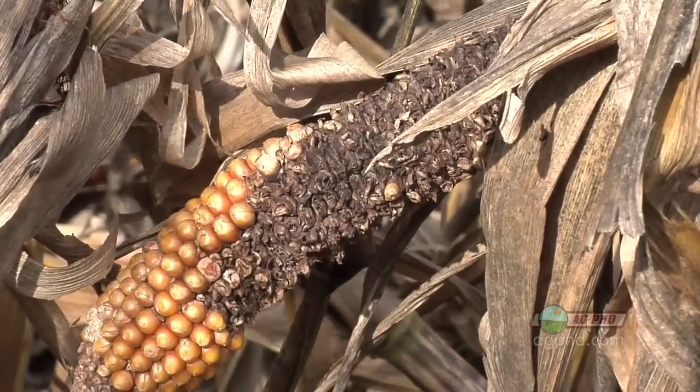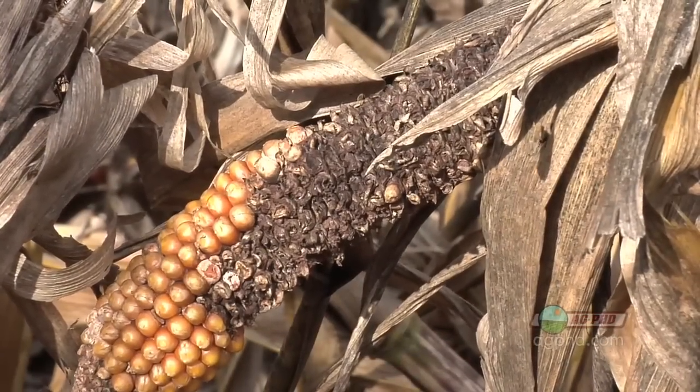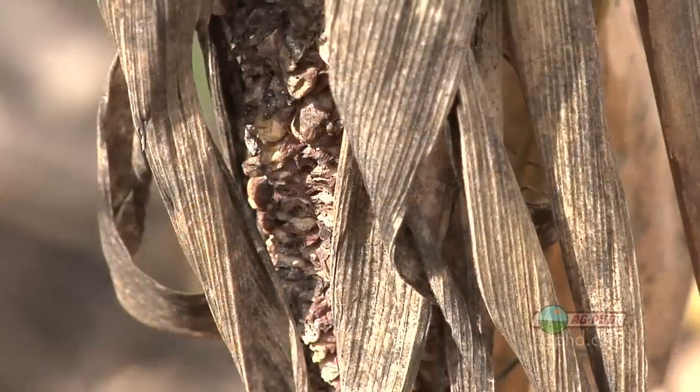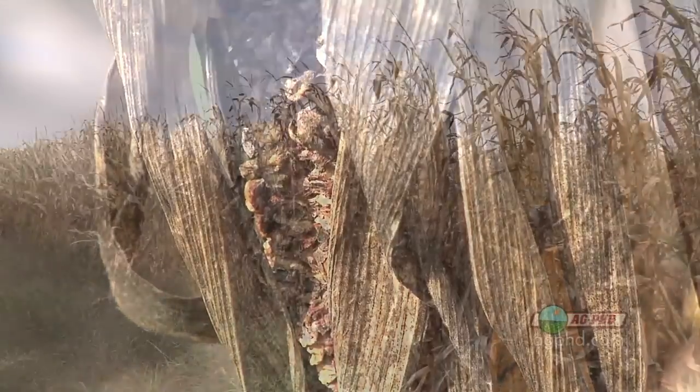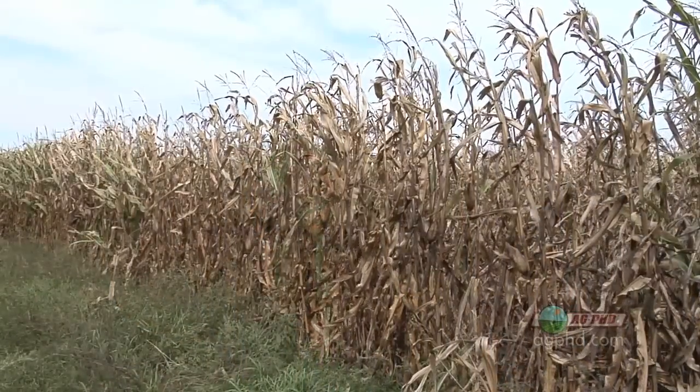What brother are you talking about? Or there could be deer. We're standing in an area right here that's usually devastated by deer. Who knows what's going to cause it? It could be hail, a number of things. What you want to do is evaluate your fields first before you start harvesting.